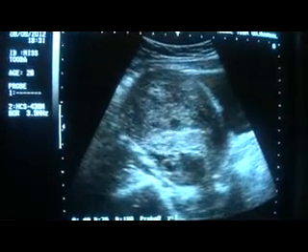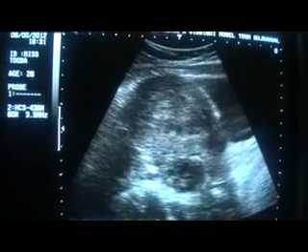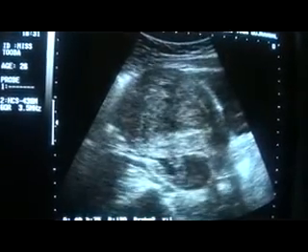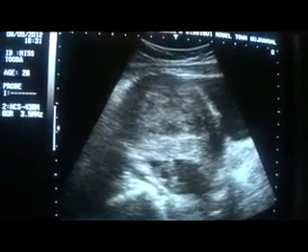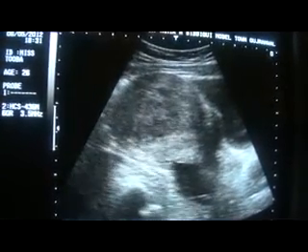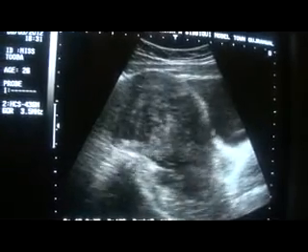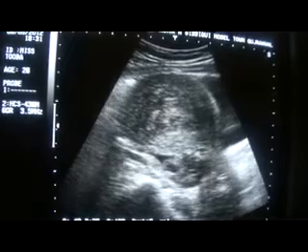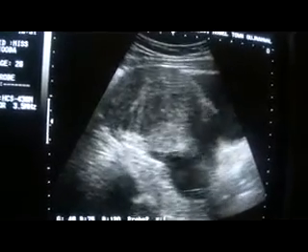This is the pelvic ultrasound of a 26 years old female, unmarried, with the history of dysmenorrhea. What we are seeing is the uterus, a longitudinal section, aligning the uterus to the vagina.